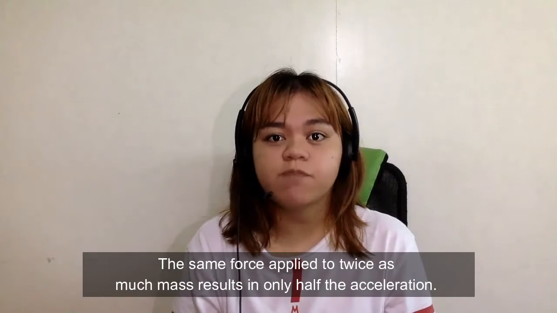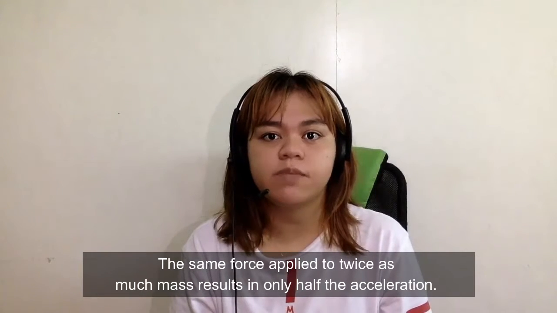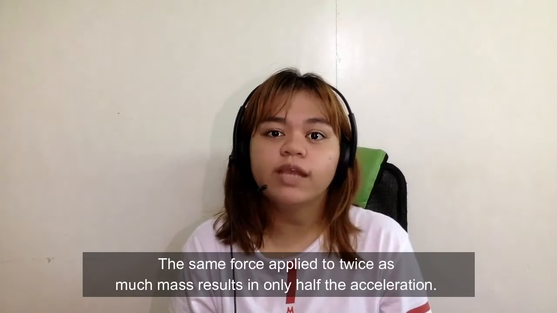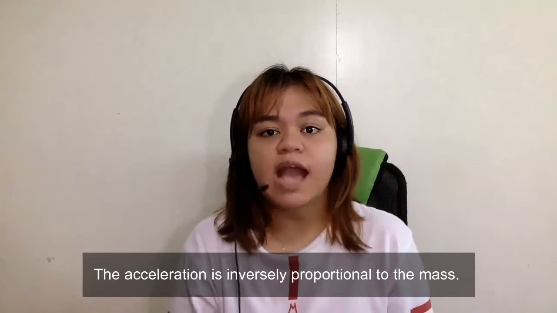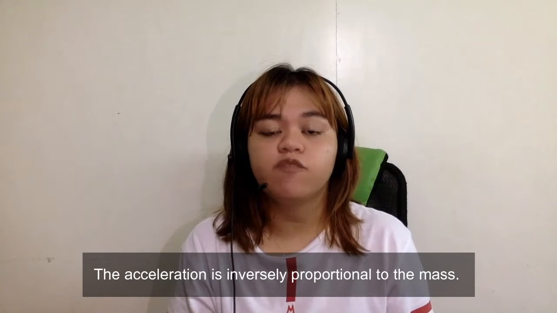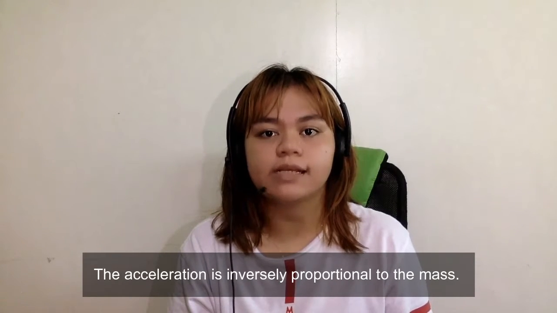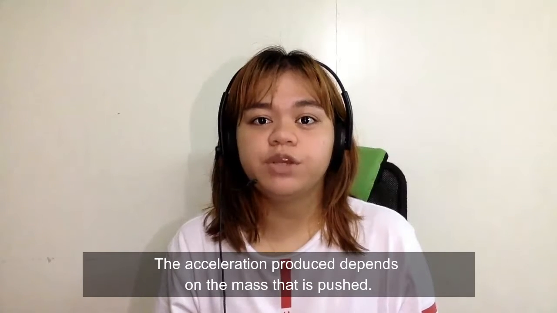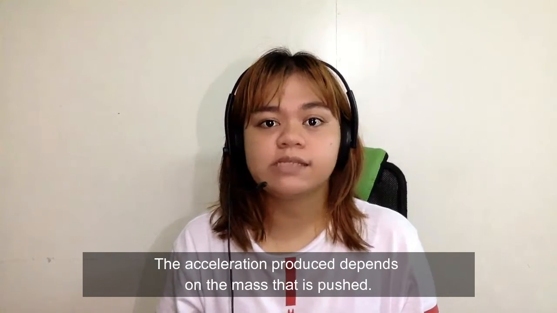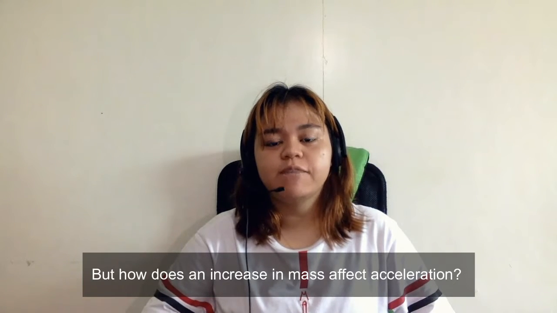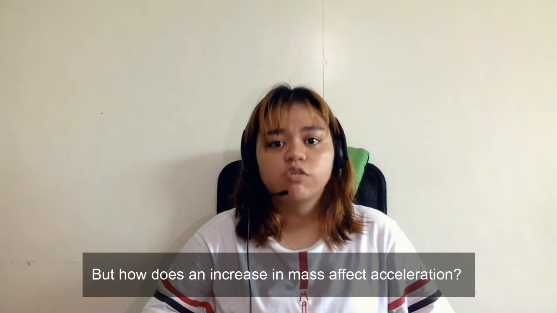When the same force is applied, twice as much mass results in only half the acceleration. The acceleration is inversely proportional to the mass. Acceleration is dependent on the mass that is being pushed. But how does the increase in mass affect acceleration?